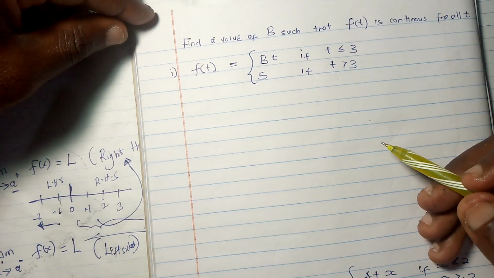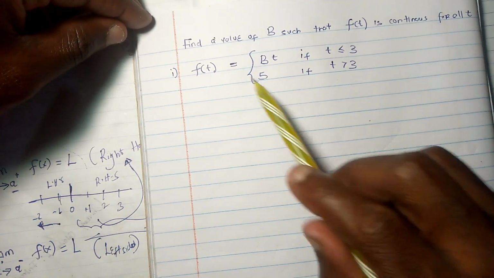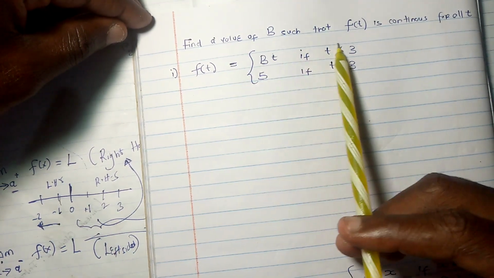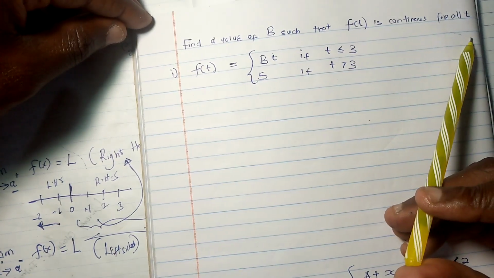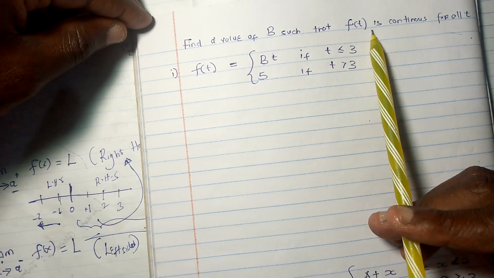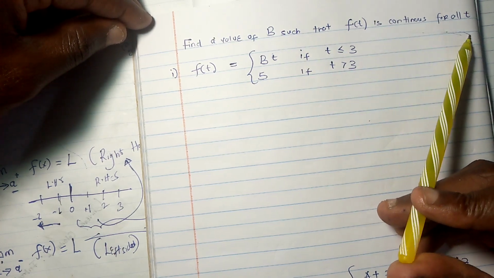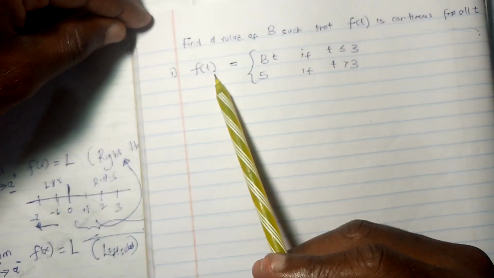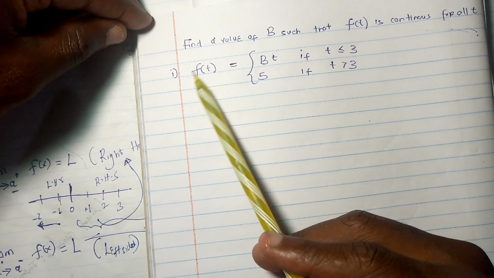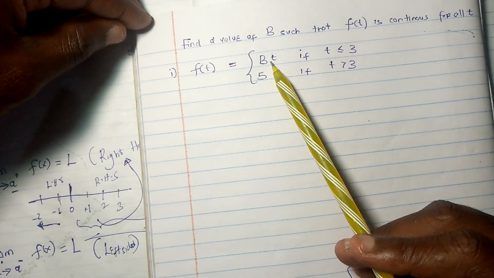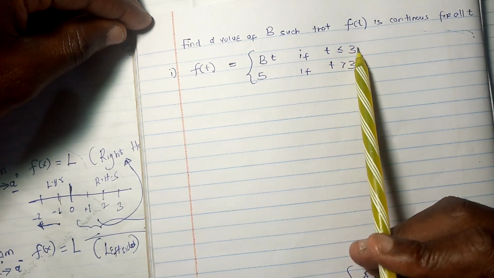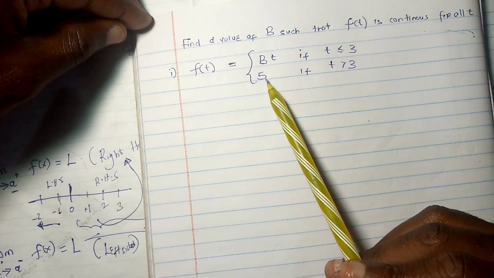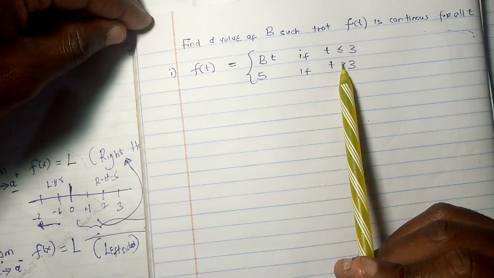The question says, find a value b such that f of t is continuous for all t. We are given that f of t is bt if t is less than or equal to 3, and it has a value of 5 if t is greater than 3.